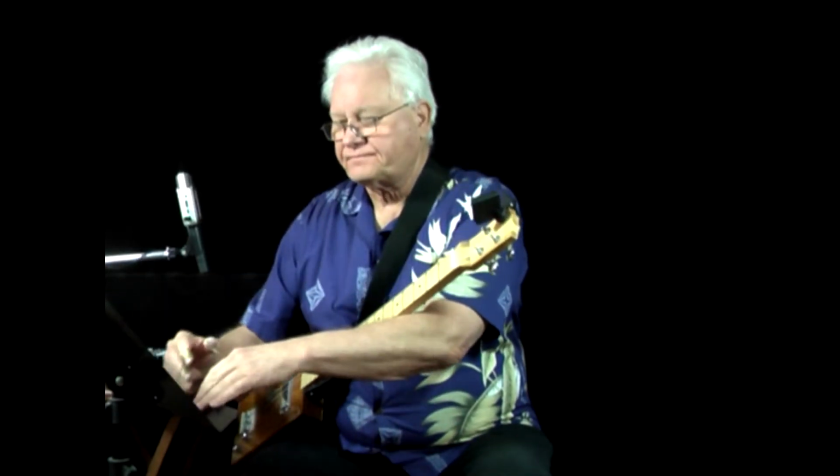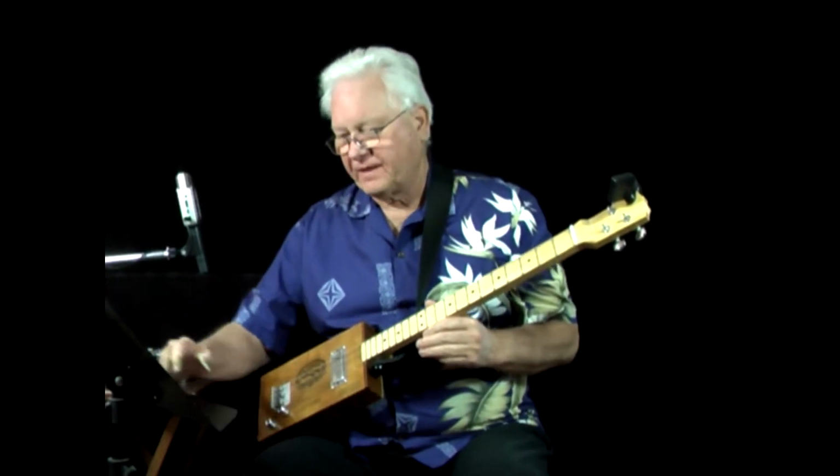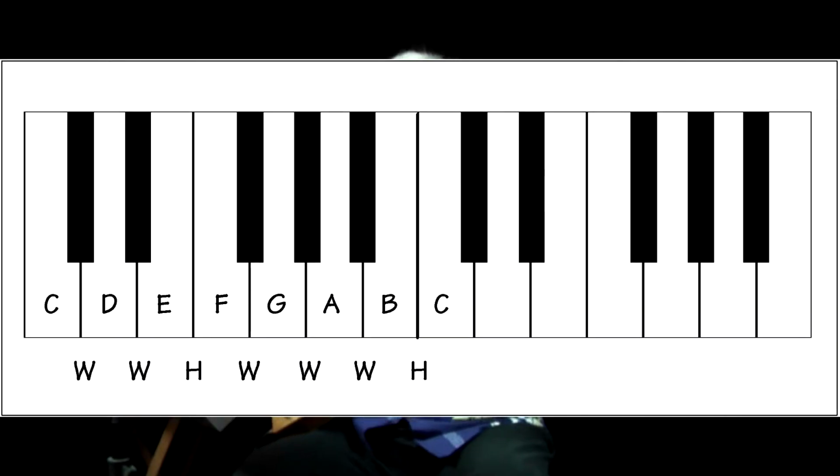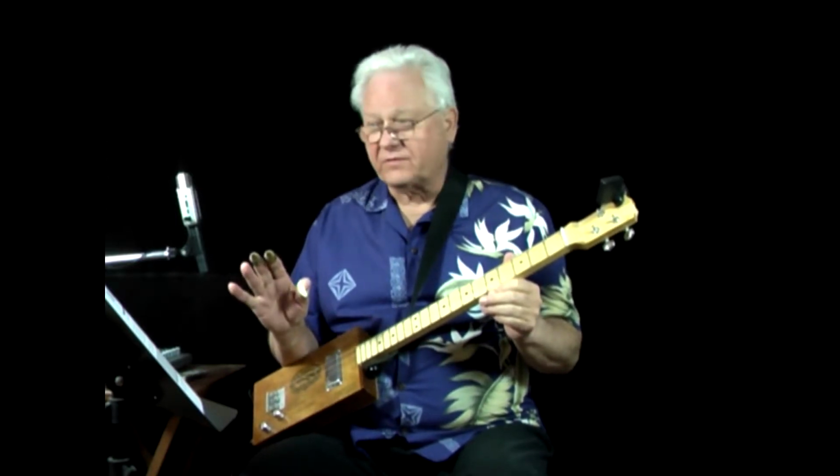Now, the C major scale, I'm looking at figure 4.2 now on page 74. The C major scale is the only major scale that just falls naturally in that pattern. And it's easy to see it on the keyboard of a piano, the way the keys are laid out.